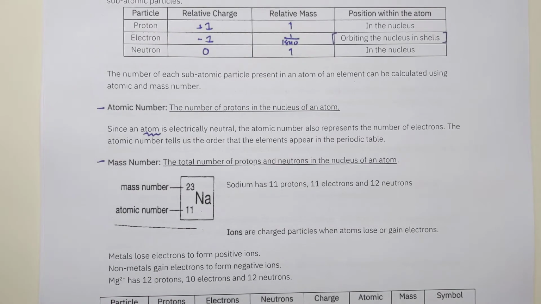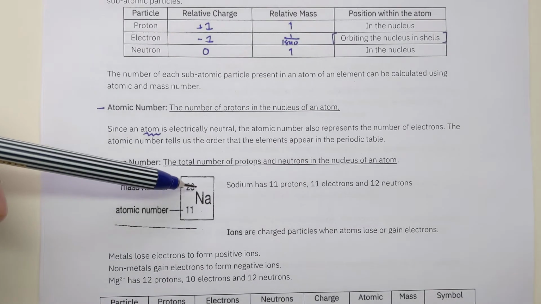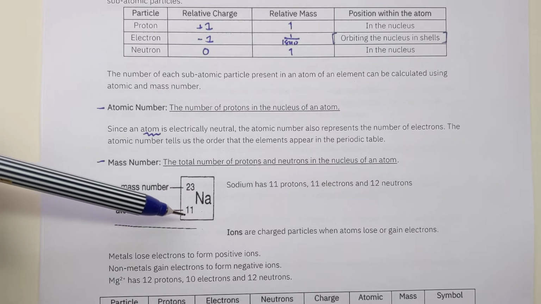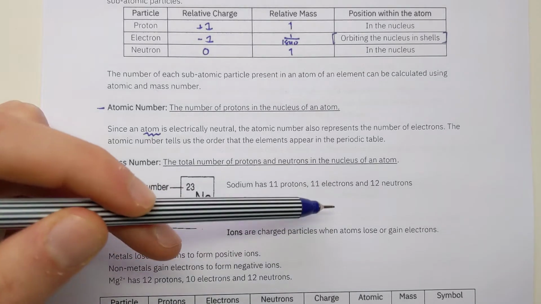The neutrons you have to do a small amount of work for. Mass number is protons plus neutrons, and the atomic number is just protons. So if we subtract the atomic number from the mass number, we'll get the number of neutrons, which is 12 in this case.